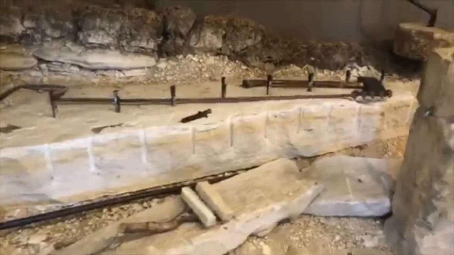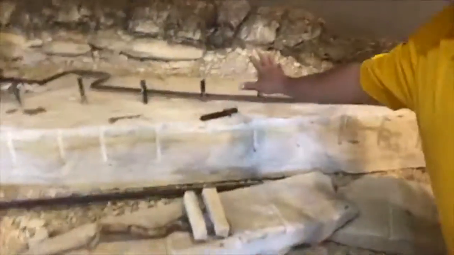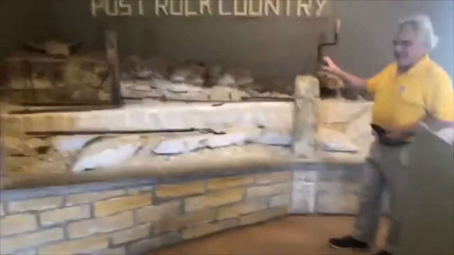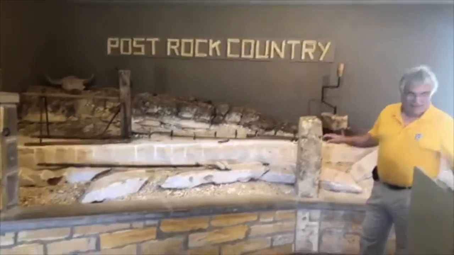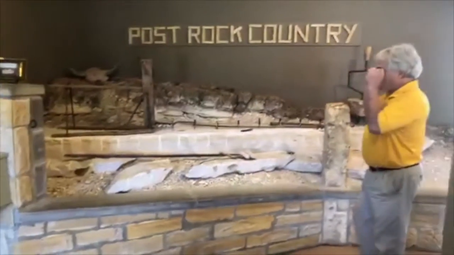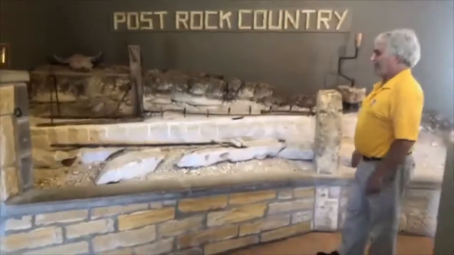Okay, sure. Well, first of all, this is a mock-up of a quarry. Here, let me step back and try not to fall on my head. Ah! Okay. And you tripped over a post rock. Hey, you know what? The last time I was here doing stuff actively for the museum, I ended up in the hospital for 5 days. We won't go there. But that's a story for another day.